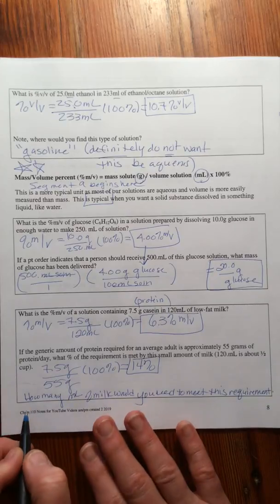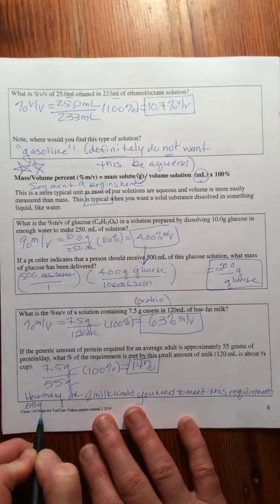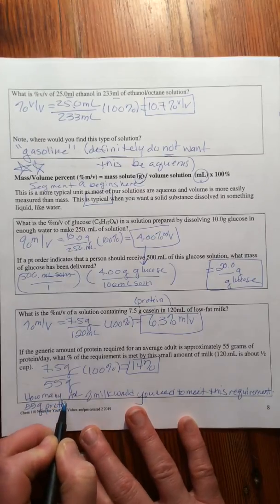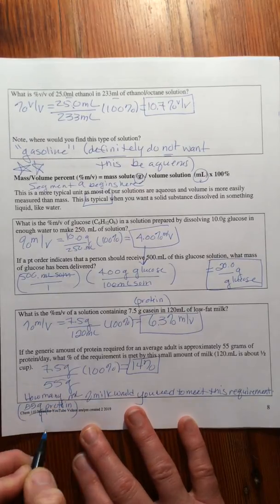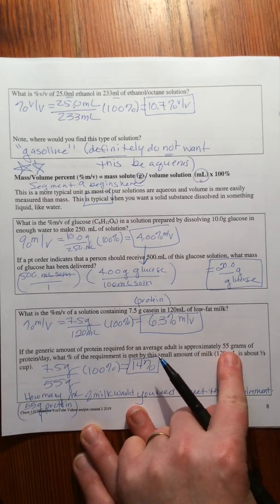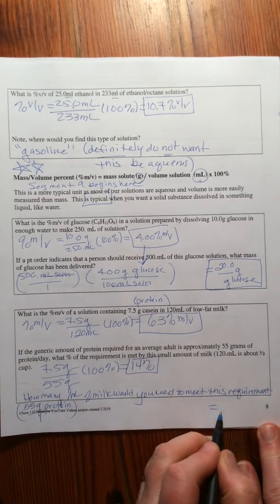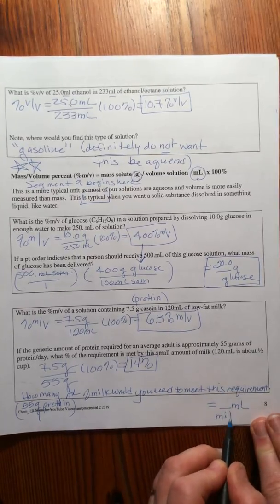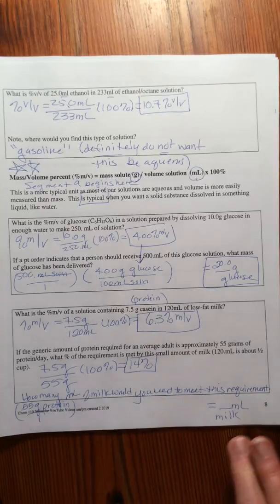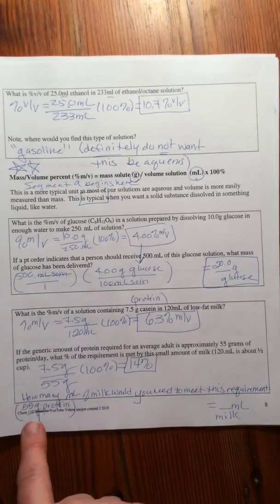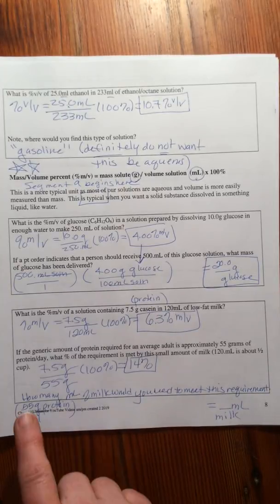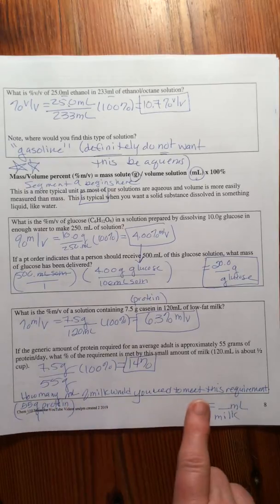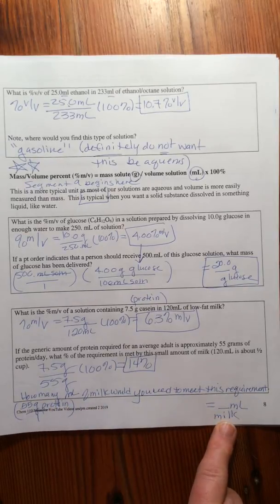Okay, so our starting place is 55 grams of protein over 1. Milliliters of milk is what we're looking for. So we have to ask ourselves, what piece of information do we know that's going to relate grams of protein per milliliters of milk?